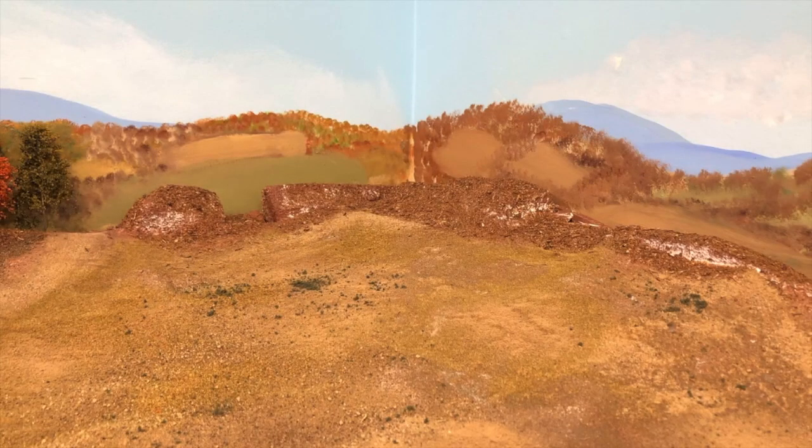With the basic ground textures added, this is what the layout scene looks like. You can see here it's better looking than plain foam or plain plaster.